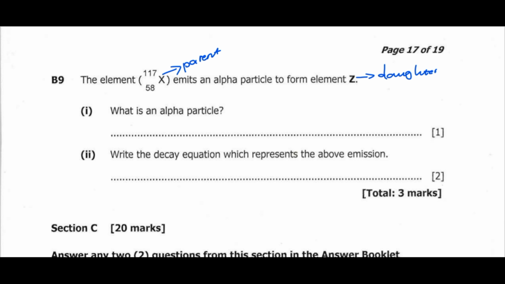So the question is, what is an alpha particle? This is a particle with 2 neutrons and 2 protons.